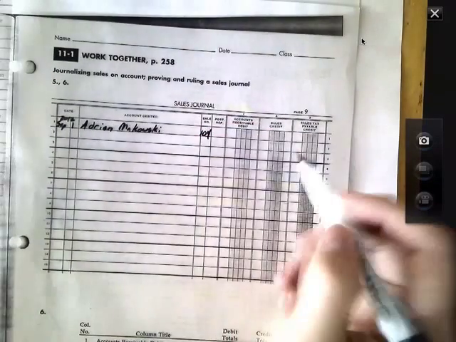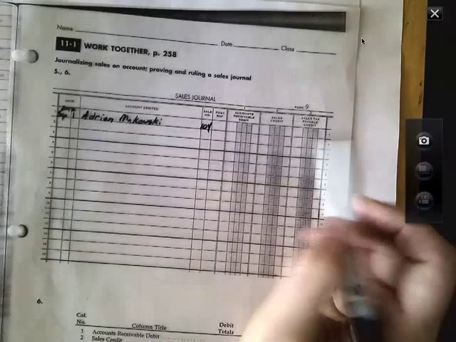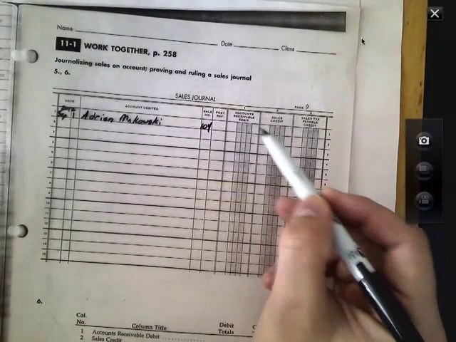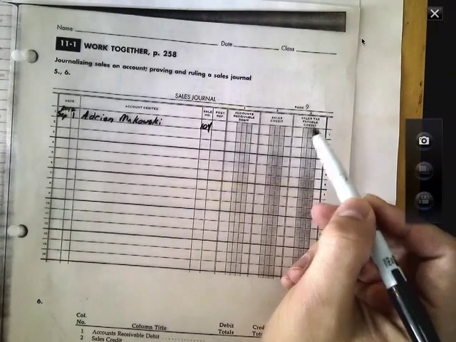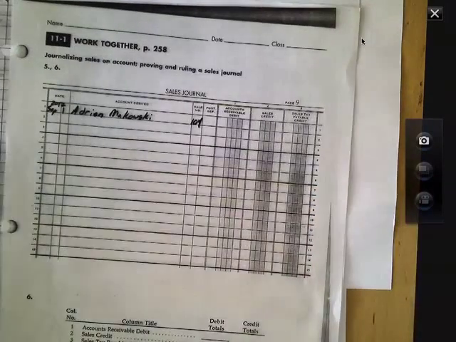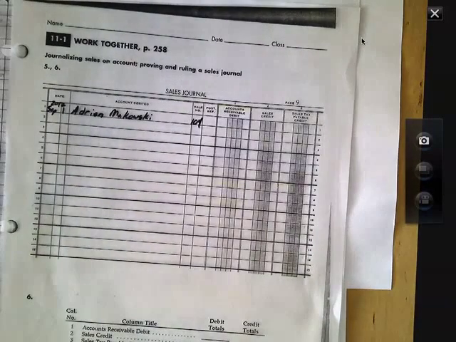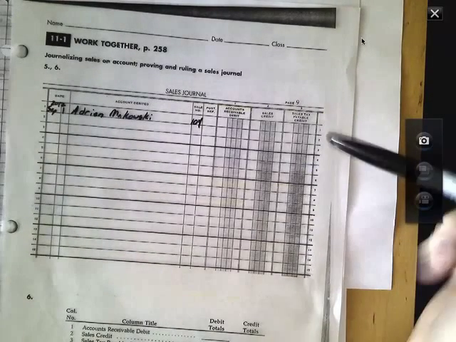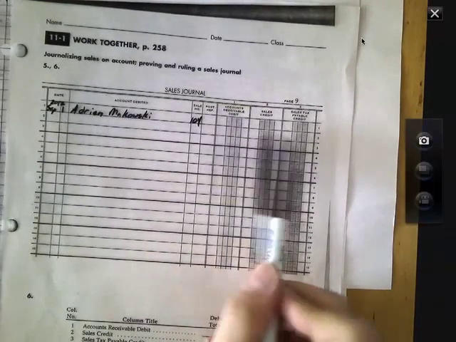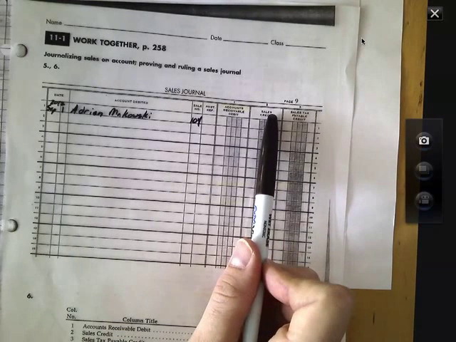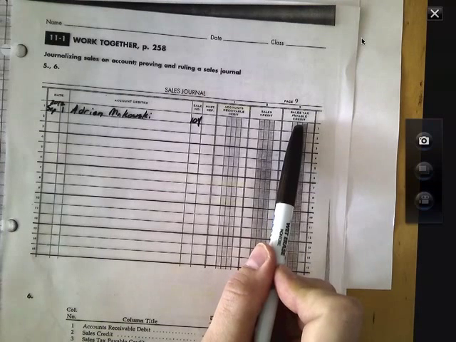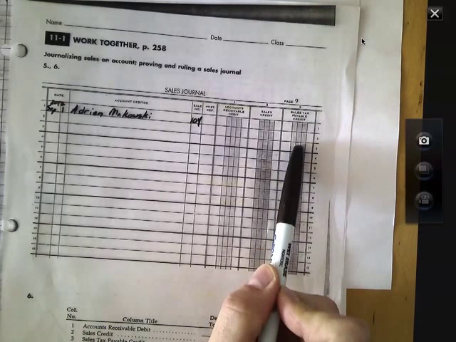Now, there are 3 columns here. If you look: accounts receivable debit, sales credit, sales tax payable credit. When you buy something and they charge you sales tax, the store then has to take that sales tax and give it to the government. They have to pay that in. They don't get to keep it. So stores have to keep track of that, and to do so they use 2 different accounts. The sales credit is for the merchandise. The sales tax payable is for the tax. So we keep a running total of how much sales tax is paid to us. Make sense?